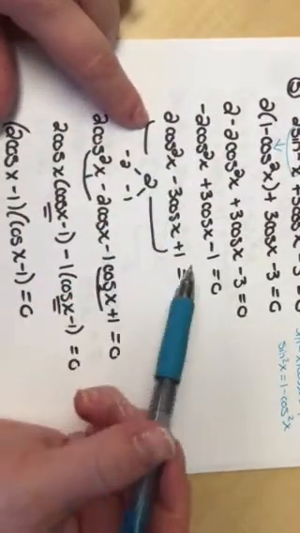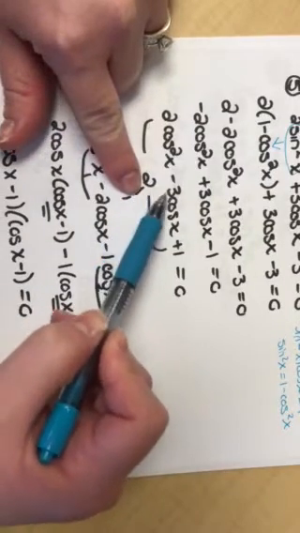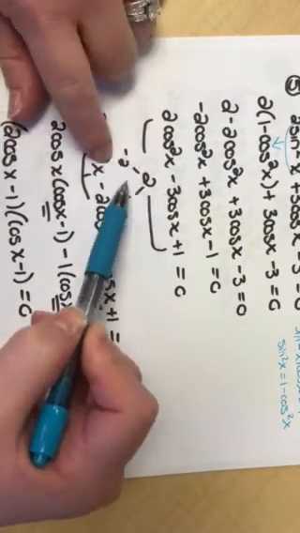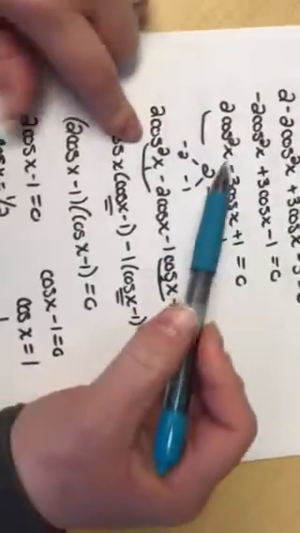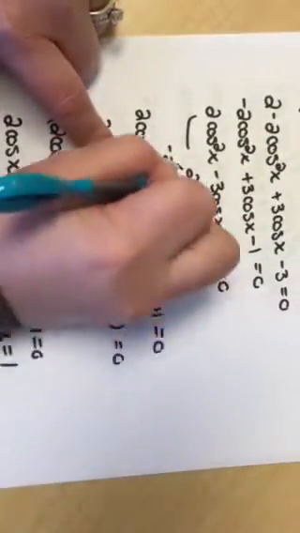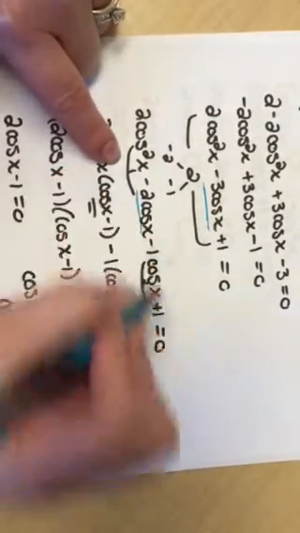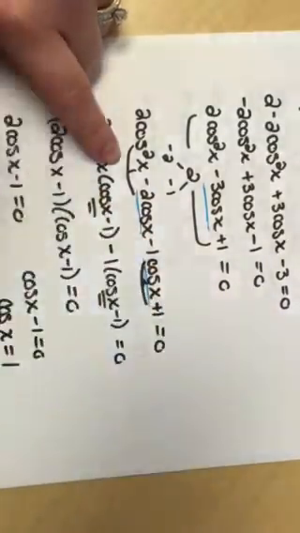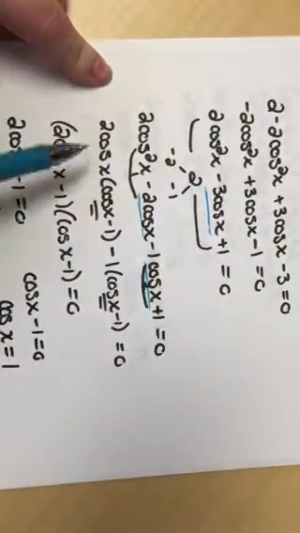And then I used factor by grouping. So 2 times 1 is 2. You need 2 factors of 2 that add and give you -3. Well, -2 and -1 multiply to give you 2 and add to give you -3. So then I rewrote that -3 cosine x right there as a -2 cosine minus another cosine, because when you combine them you get back to right where you were, so you haven't changed anything.